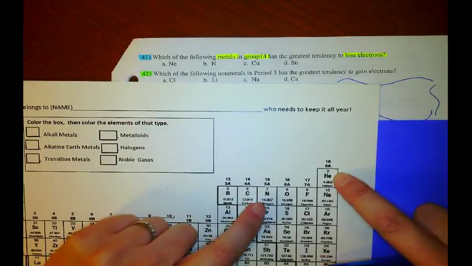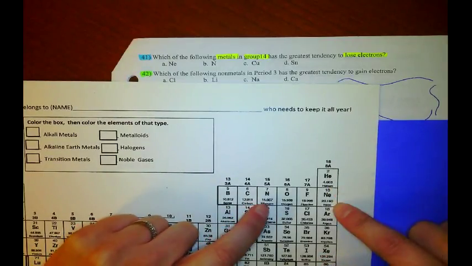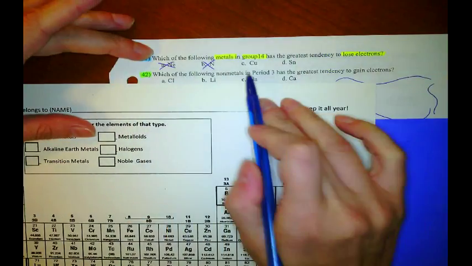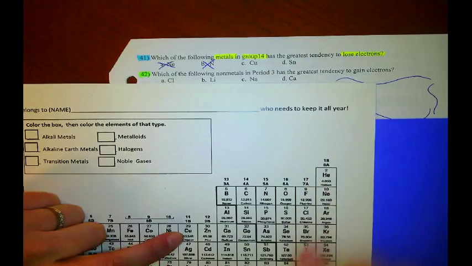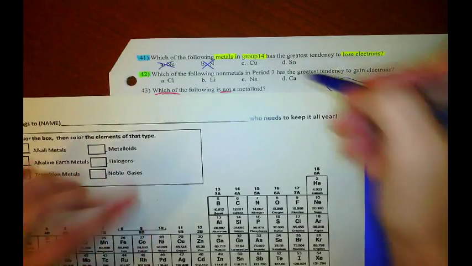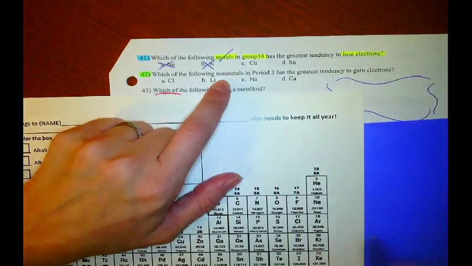Neon and nitrogen are not metals, they're nonmetals. There it is, neon and nitrogen. So that's garbage. I'm going to take out the garbage. Copper, right here, is a metal. And tin, way down here, is a metal. So maybe that's it. So I've answered that part of the question.